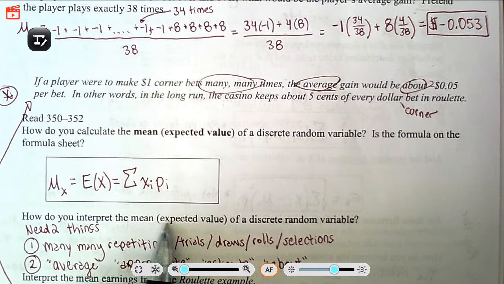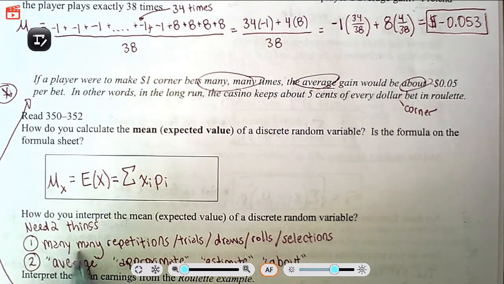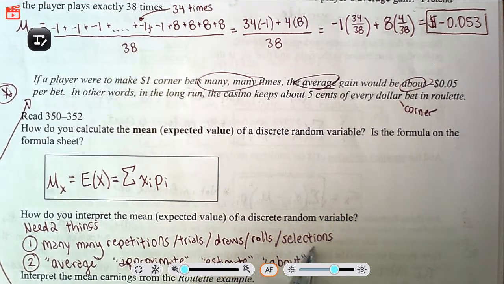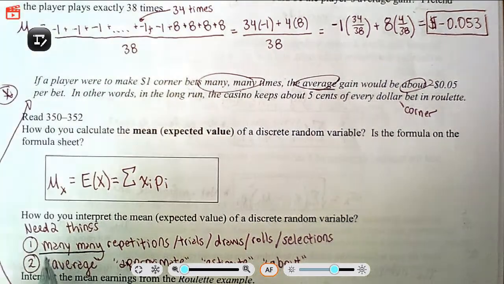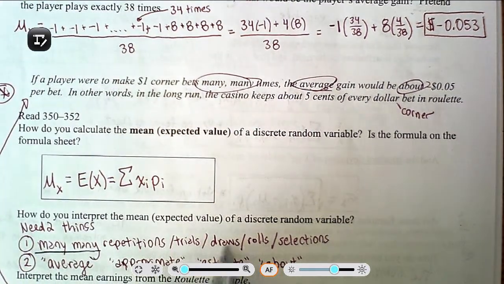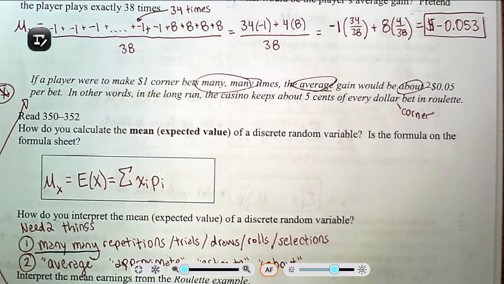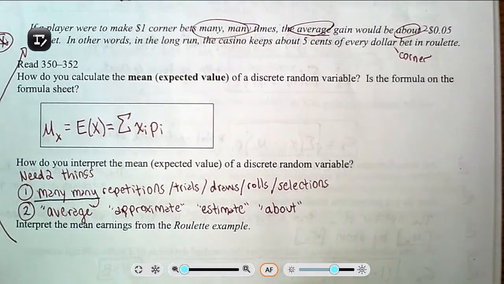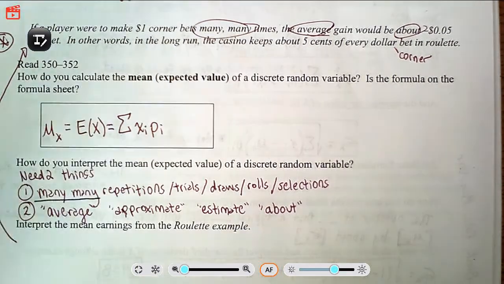How do you interpret the mean or expected value of a discrete random variable? You need 2 things. You need many repetitions or trials or draws or rolls or selections, whatever your context is, but you need many, and you need the word average, approximate, estimate, about, some of these words here. Okay, and then we did that right up there.